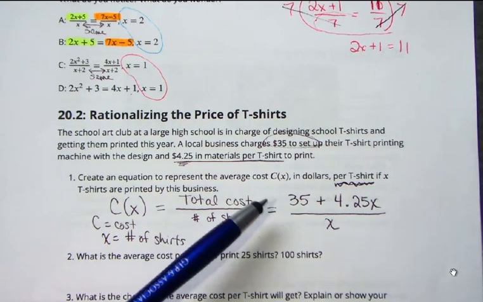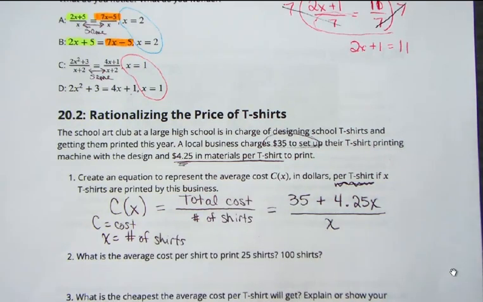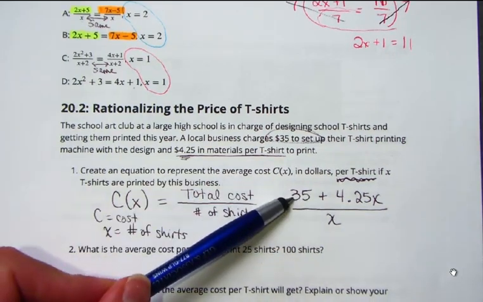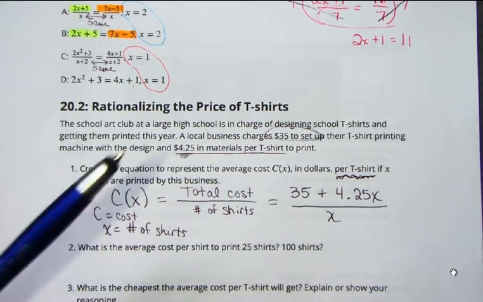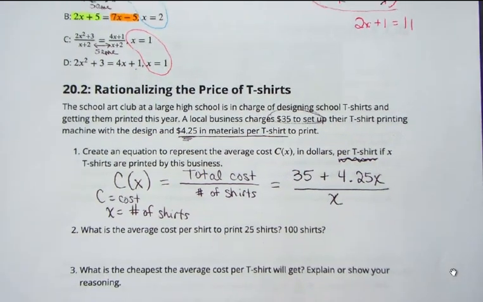They might be saying, well, hey, we need to figure out how much we need to charge each student if they're paying for their own shirts. We need to get the total cost of everything to order them all, divide by the number of shirts, so we know how much each student needs to pay for that shirt.